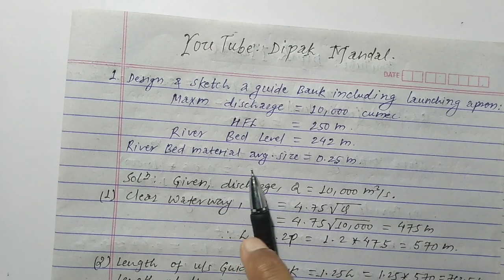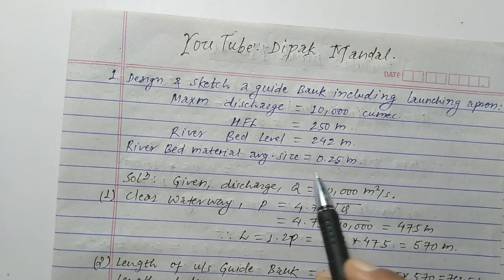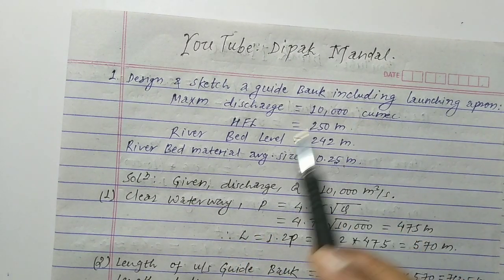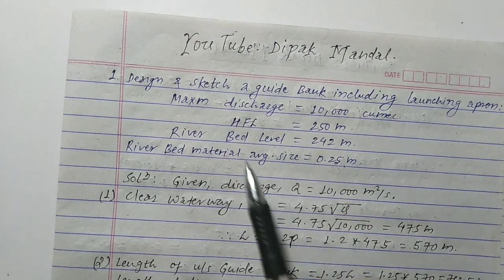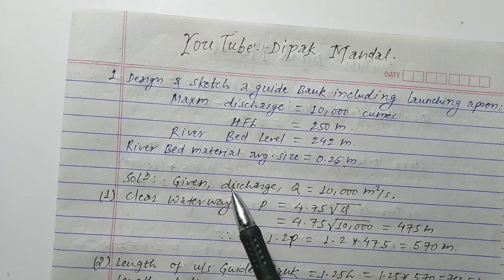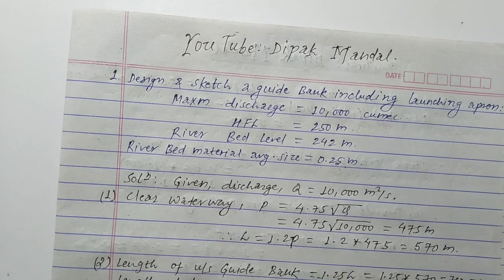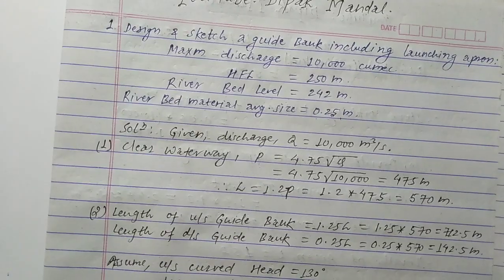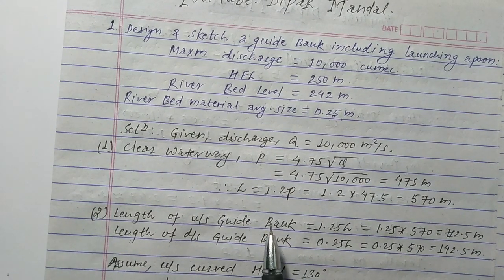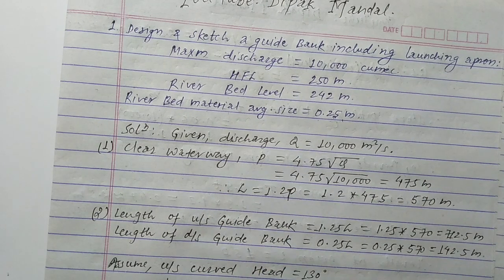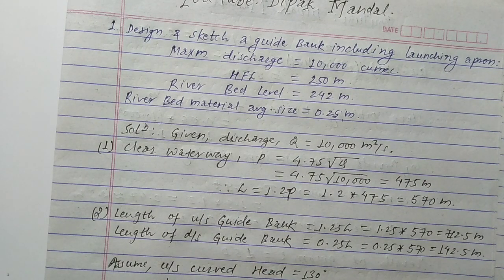Riverbed material average size, that is the value of D, equals 0.25. Using all these given values we have to design a guide bank. So let's see the solution with the help of the previously discussed design criteria. We follow these design criteria one by one.